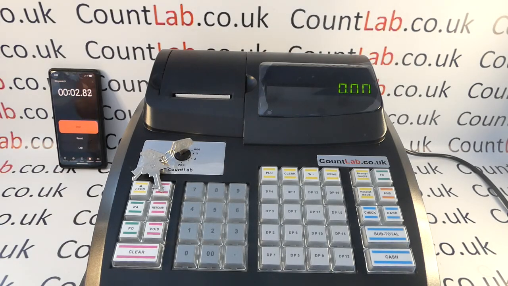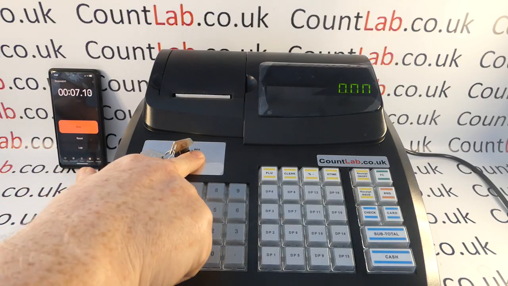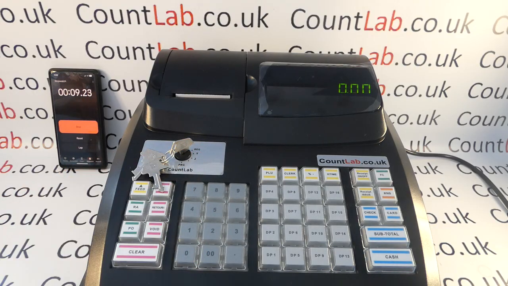How to account for card payments on the CountLab 2 cash register. As with any sales transaction, you need to make sure that the key is in the REG position. You then enter the value of the sale or the item using the numeric keypad.